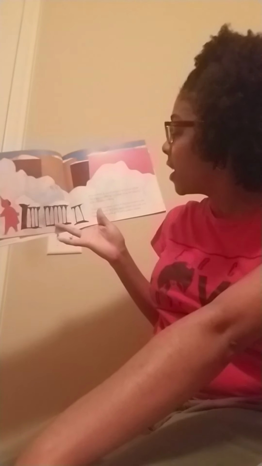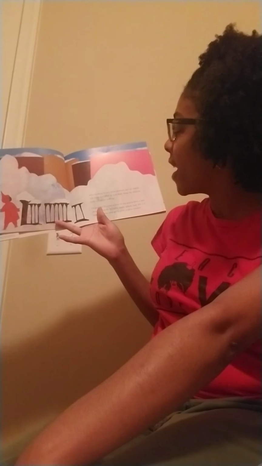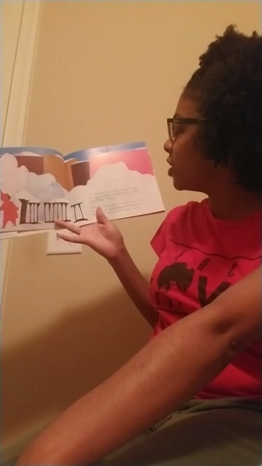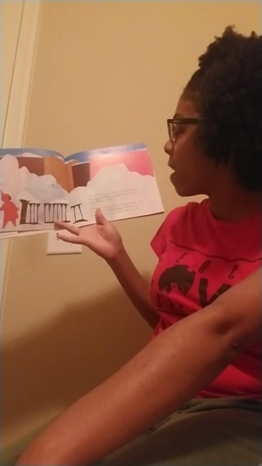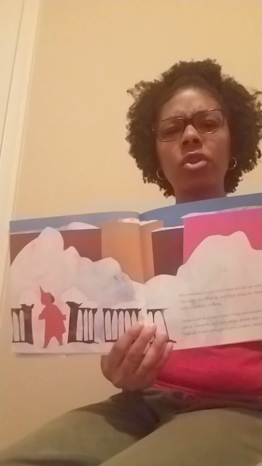After breakfast, he put on his snowsuit and ran outside. The snow was piled up very high along the street to make a path for walking. So, since we are reading about winter in this book, what type of clothing are you supposed to wear in the winter time?